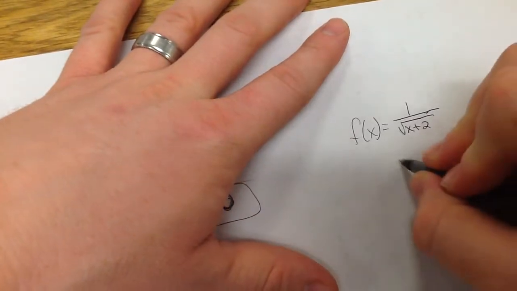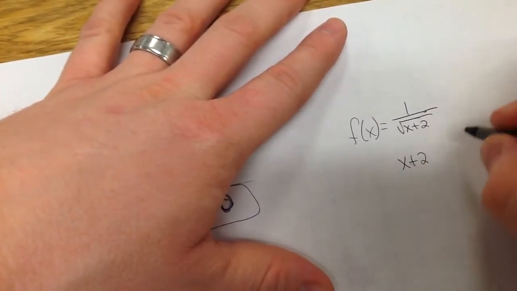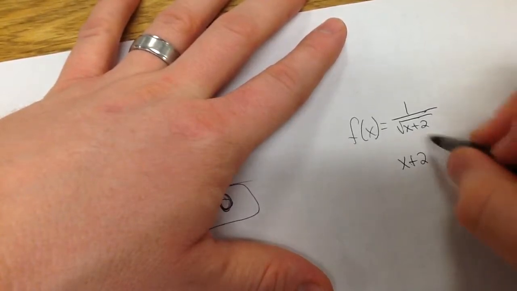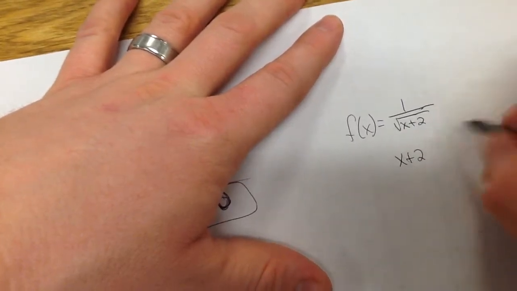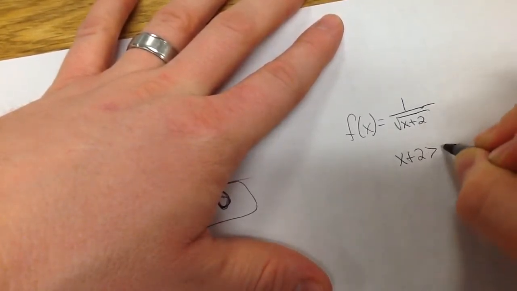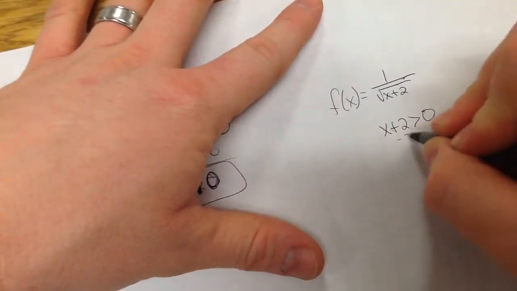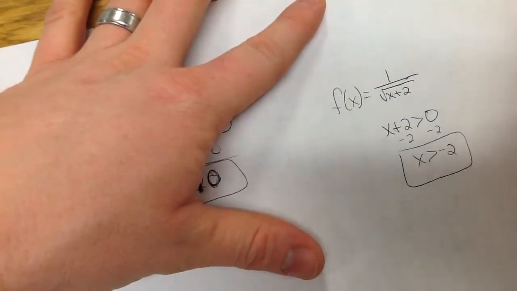So basically, x plus 2, the stuff under the square root, has to be greater than or equal to 0, right? Well, almost. It can't be 0, because the square root of 0 is 0, and 1 divided by 0 I can't do. So I just say, hey, that has to be positive only, just greater than 0. Subtract 2, boom, x has to be greater than negative 2. That's the domain of that thing.